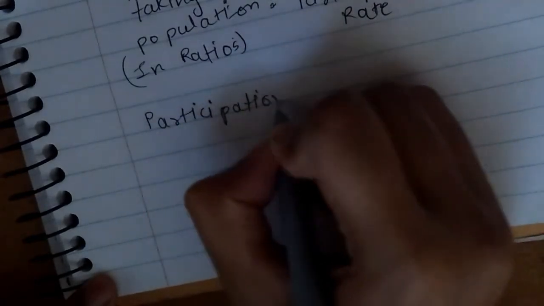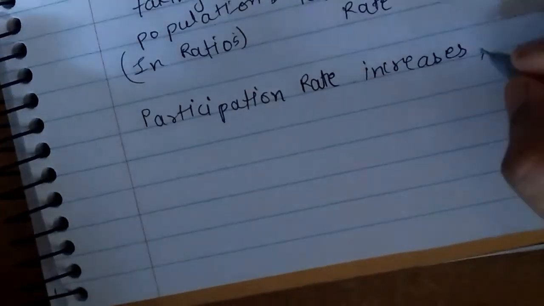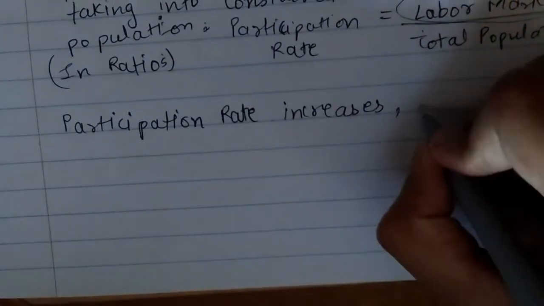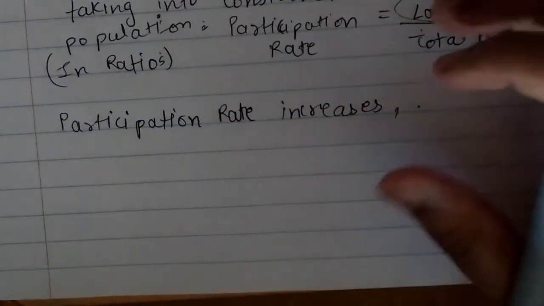When the participation rate increases, that means more and more people are coming into the labor market, so the size of the labor market is increasing.